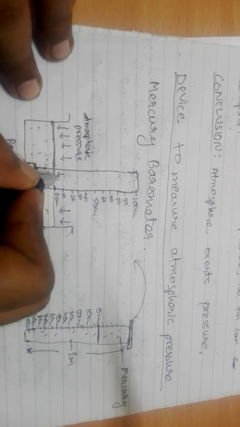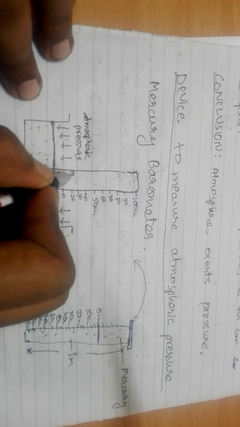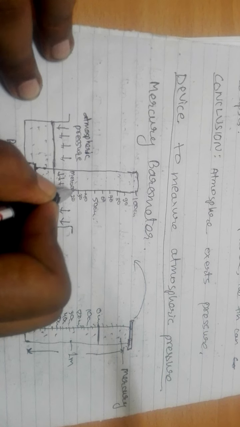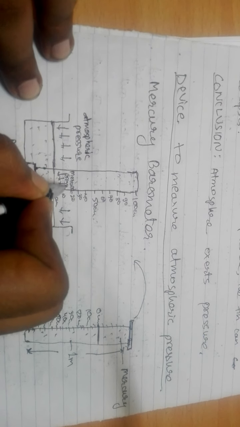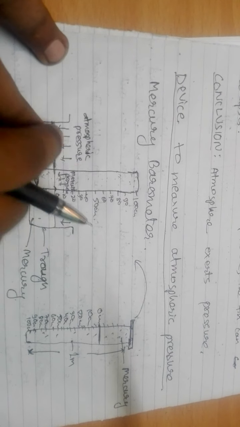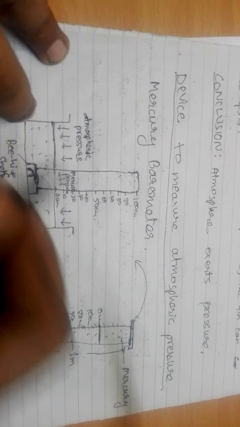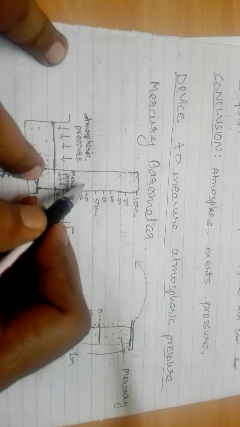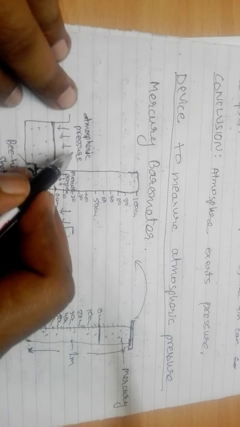That is mercuric pressure. Now what happens? The pressure exerted by mercury and atmosphere are not equal. It is observed that mercuric pressure is higher than atmospheric pressure.